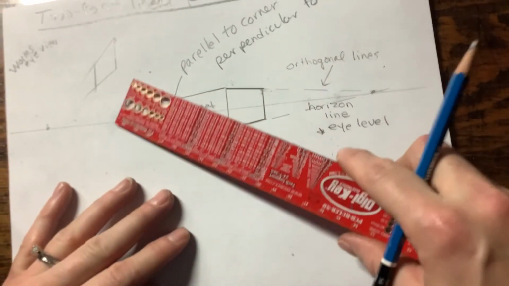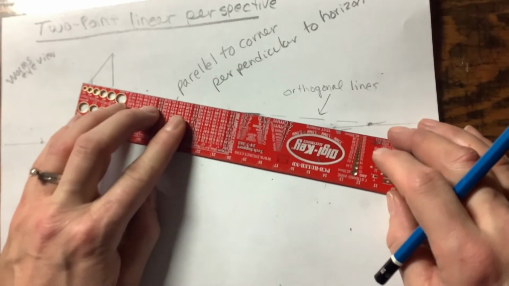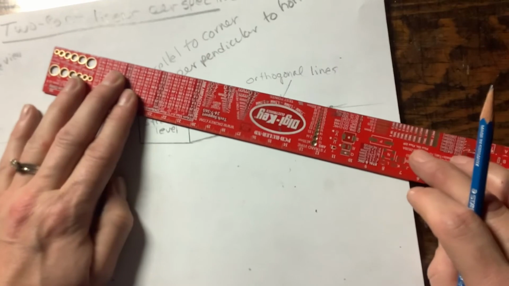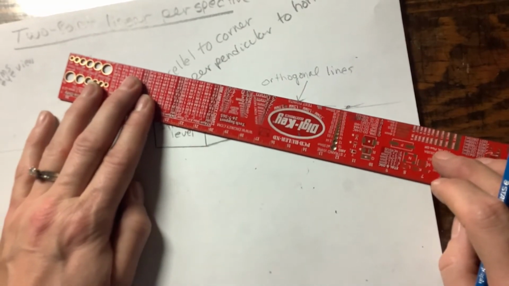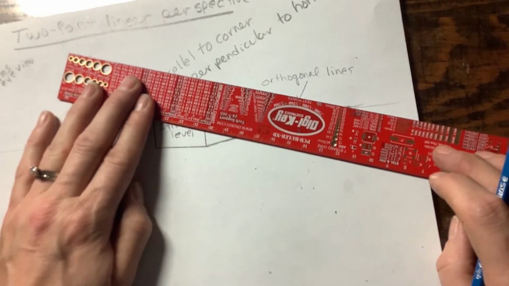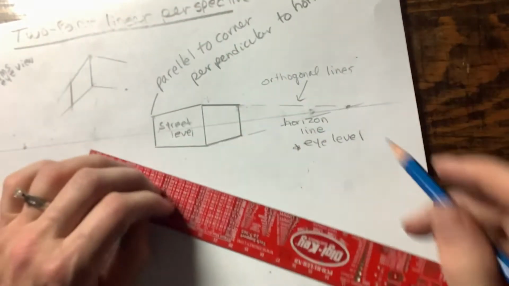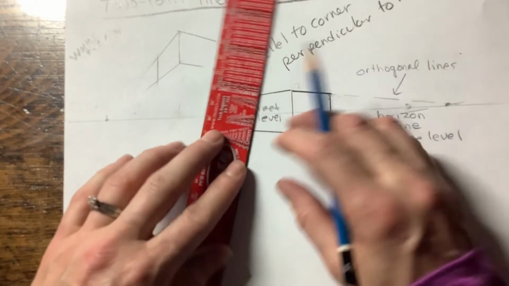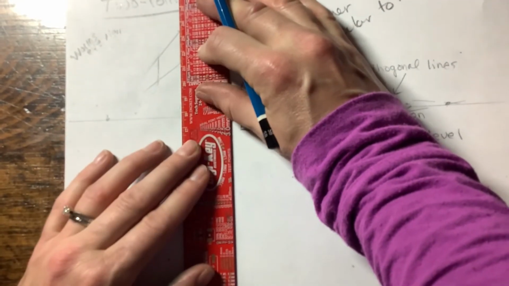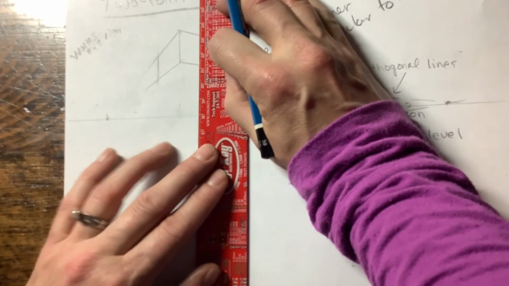Now I'm going to go to the other side. And again, I'm lining up the corner, the top corner, with the vanishing point. Voila. And then I'm going to line my ruler up with the corner.